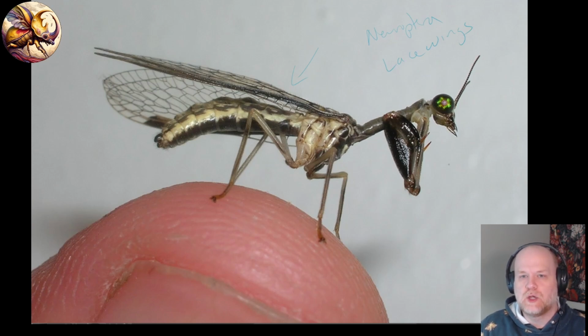But if you've ever seen a green lacewing or an antlion adult or an owlfly adult, these are very, very closely related. Their raptorial forelegs are very, very different. They kind of recurve onto themselves, which is not how the true mantids' forelegs work. So don't confuse mantids with a mantis fly. They are very, very different. So we won't be talking about these until much later in this evolutionary chart.